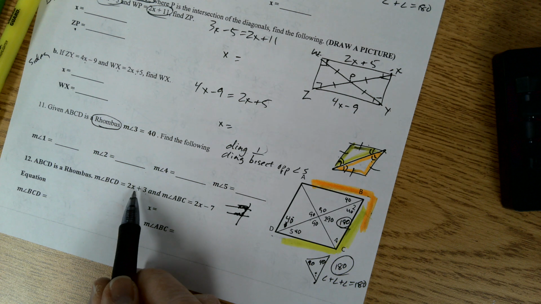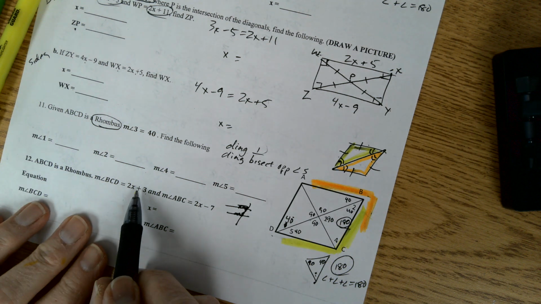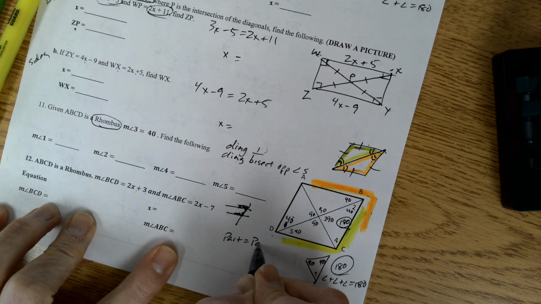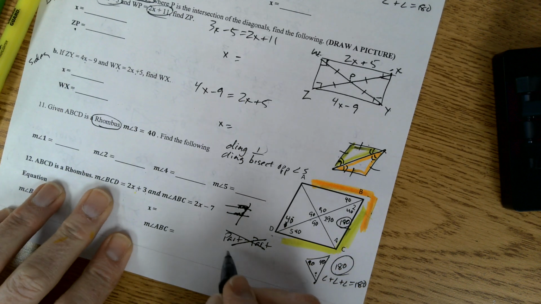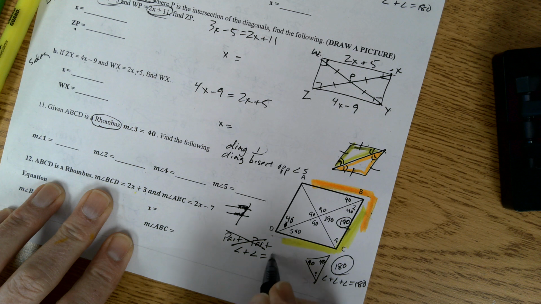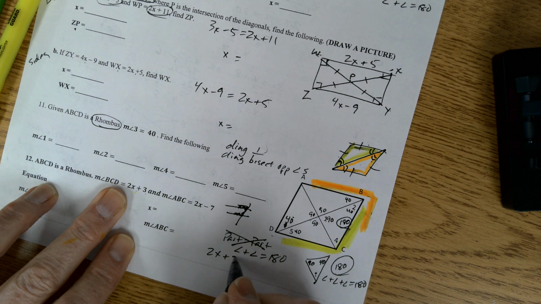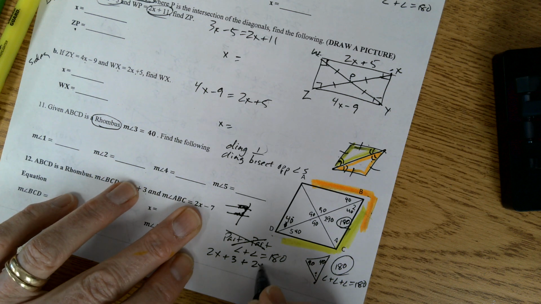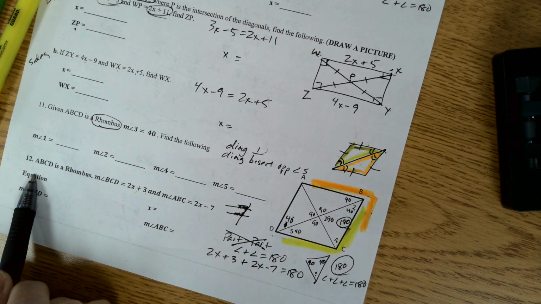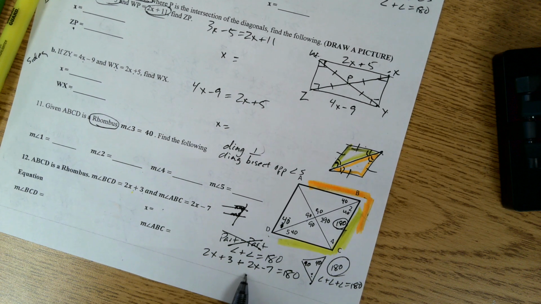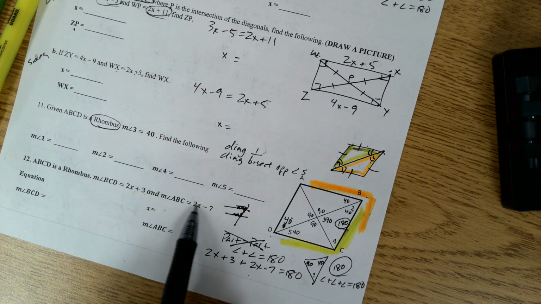So this one is not part equals part. It is angle plus angle equals 180. So you're doing 2x plus 3 plus 2x minus 7 equals 180. That's your equation. You're going to solve for x. Once you get what x equals, you substitute the x in. What is the measure of each angle?